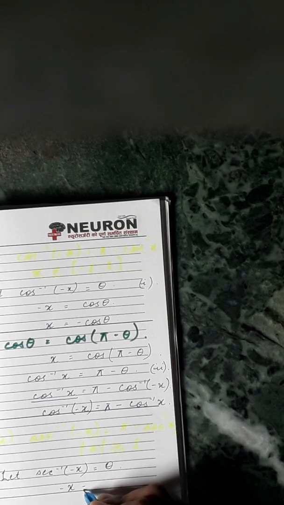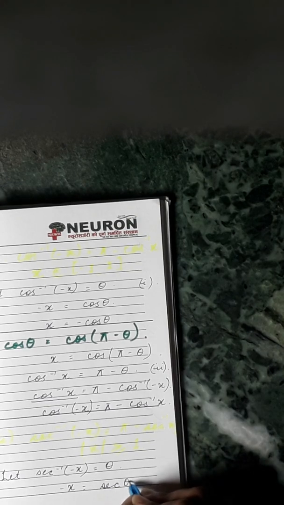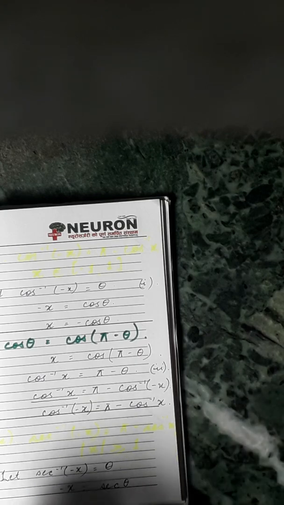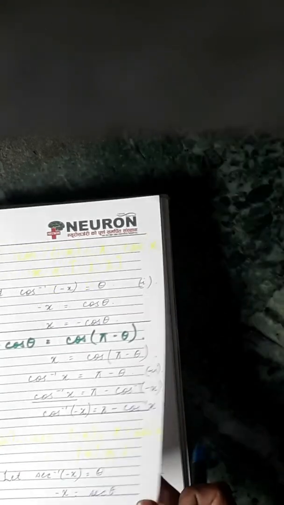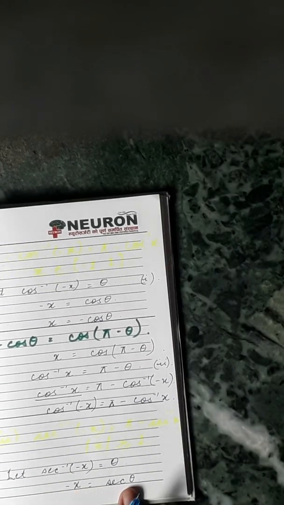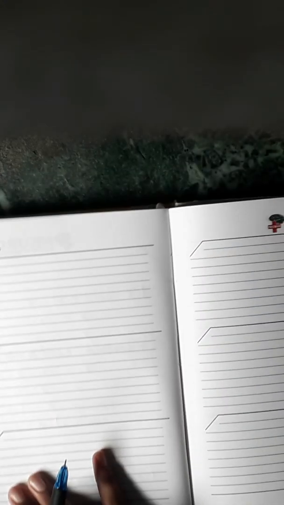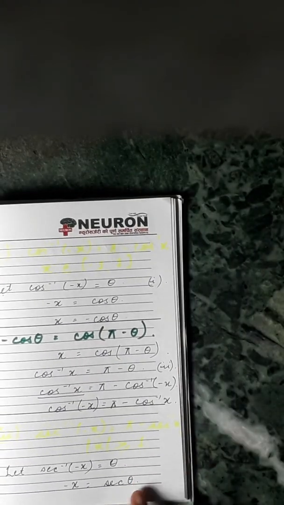Then minus x is equal to sec theta. Sec inverse from LHS to RHS became sec. Got attached to the RHS. Theta, sec theta. Can you write x is equal to minus sec theta? See, minus x is equal to sec theta. So x is equal to minus sec theta.